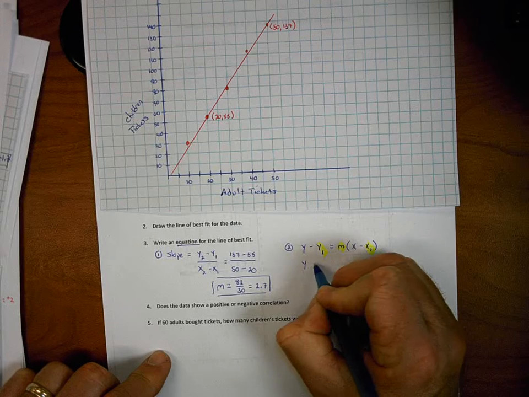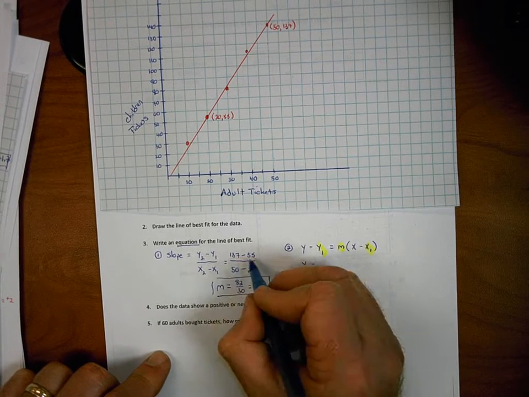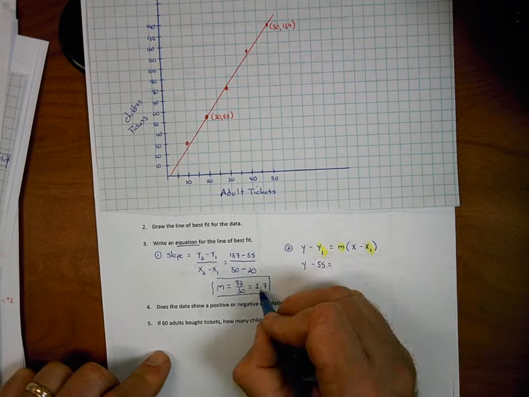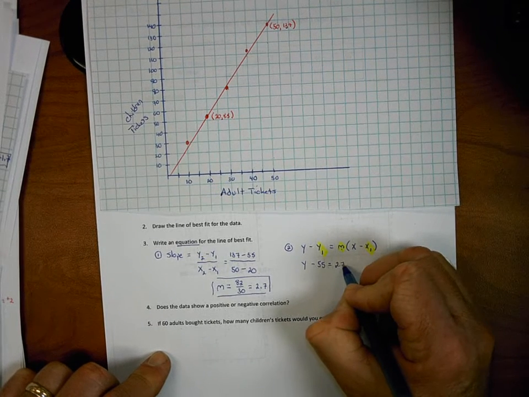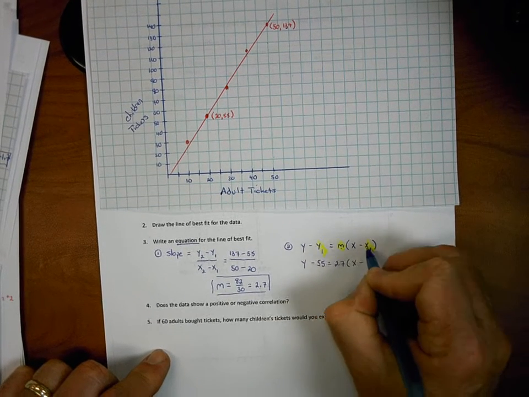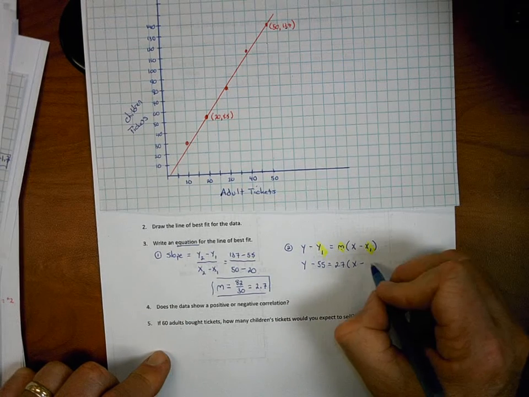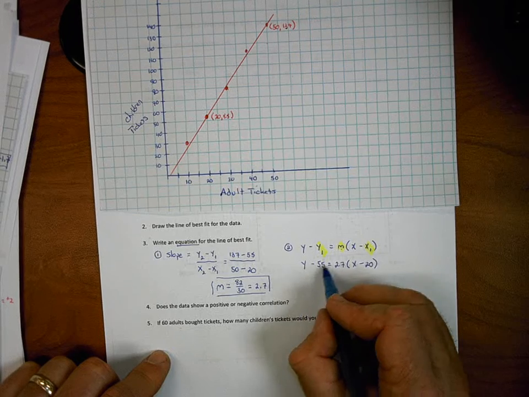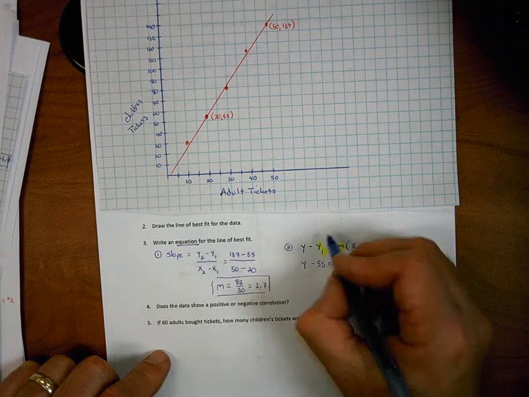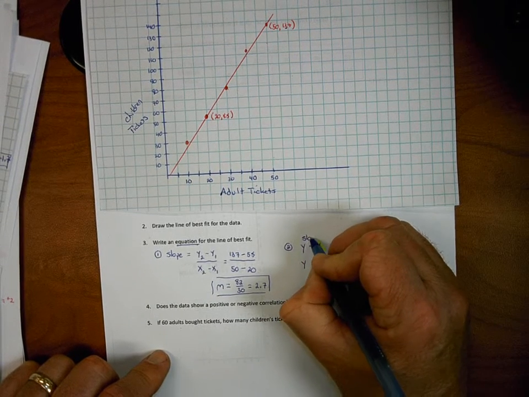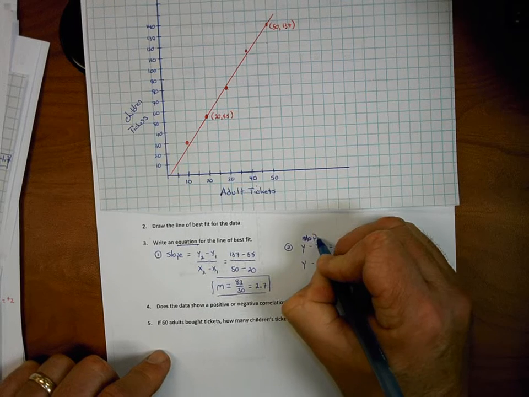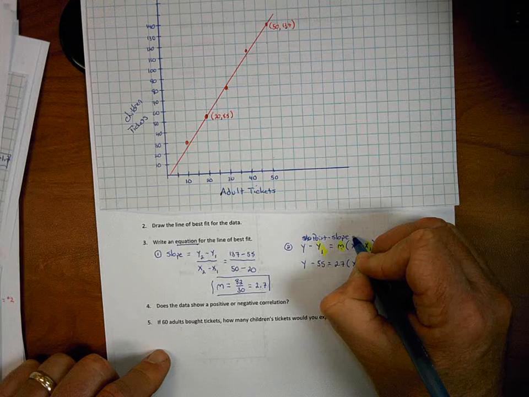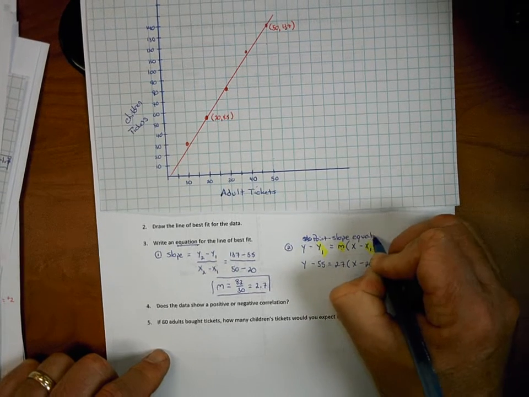So I get y minus y1, which we said was 55. That's equal to m, which we said was 2.7, times the quantity x minus x1, which we said was 20. So plugging in those values, I get that equation. Okay, this right here is going to be my equation for the line. Remember, this right here is what we call the point slope equation of a line. All right, so that's the equation that I'm going to use.